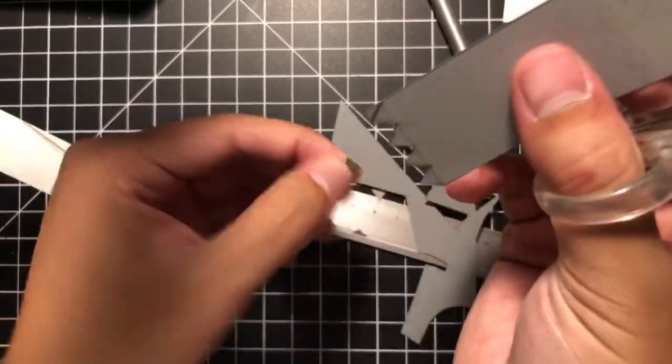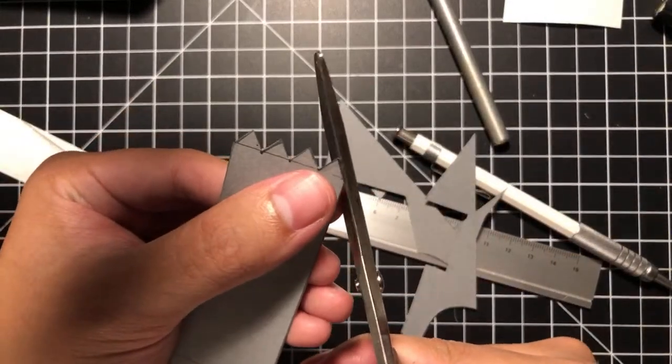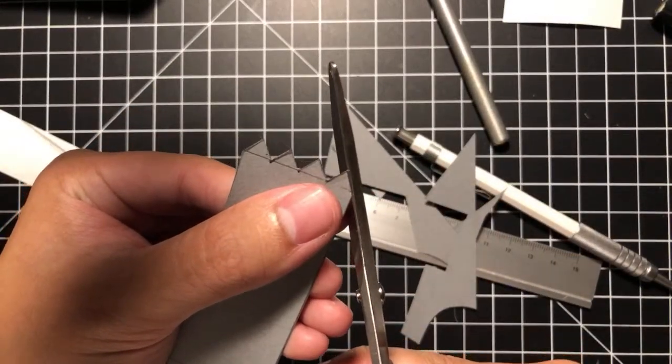Looks good. Probably gonna flip it over to ignore all these panel lines.